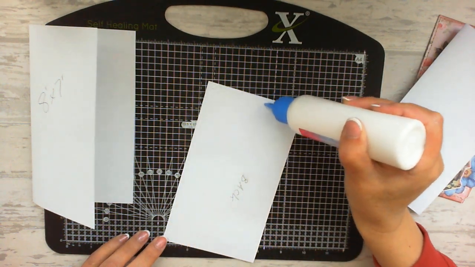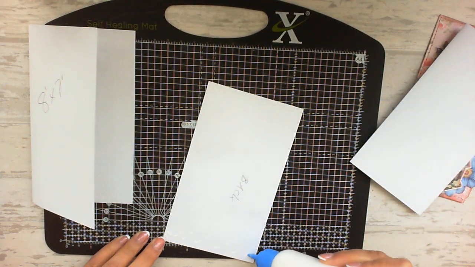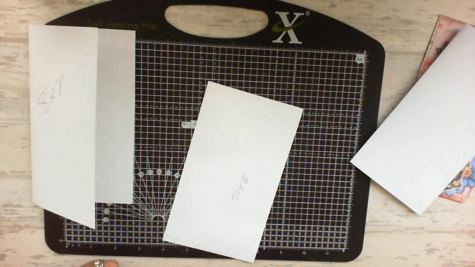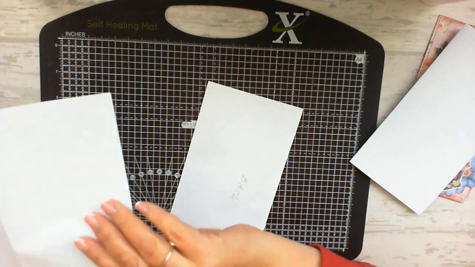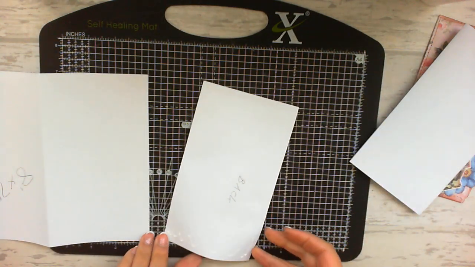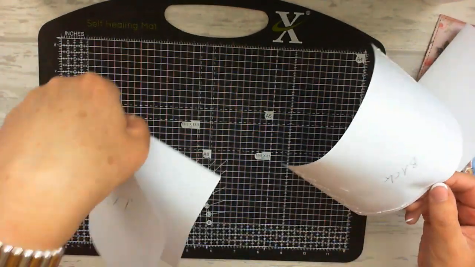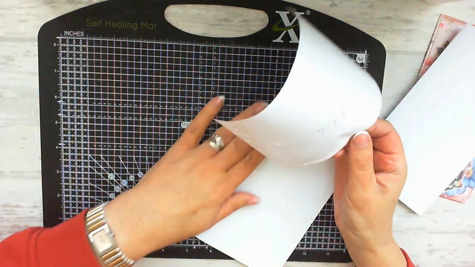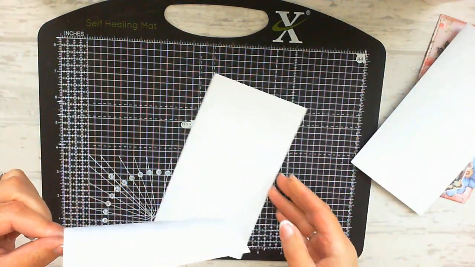The way I do it is I always use a stick glue in the middle and then a wet glue around the edge. I don't know why, I've done that for years. I must have seen someone do it somewhere.